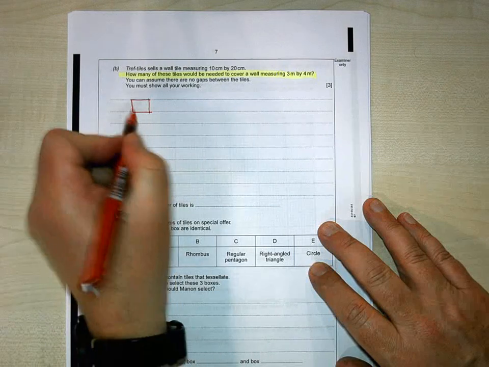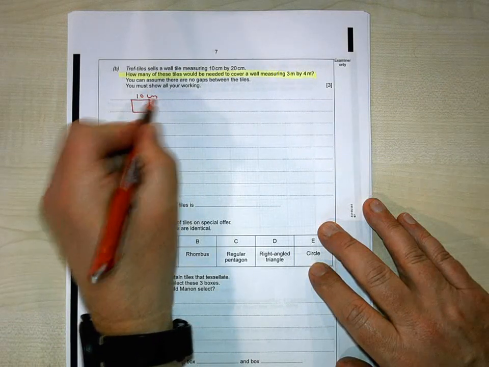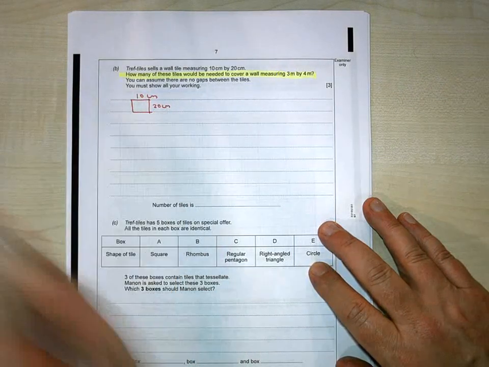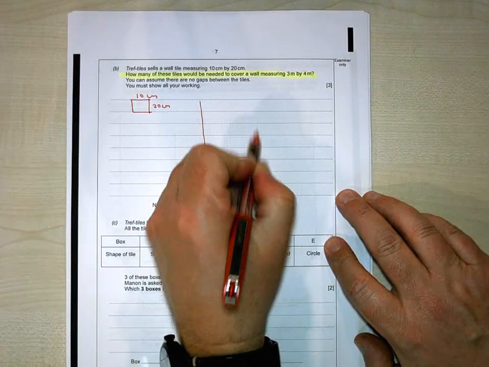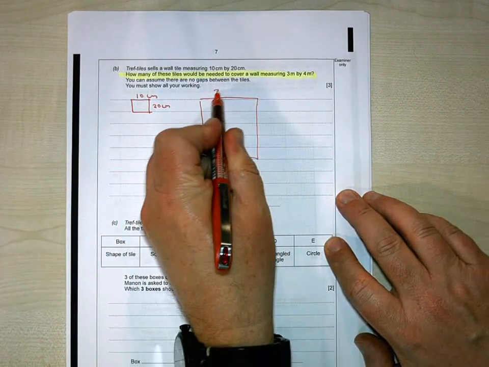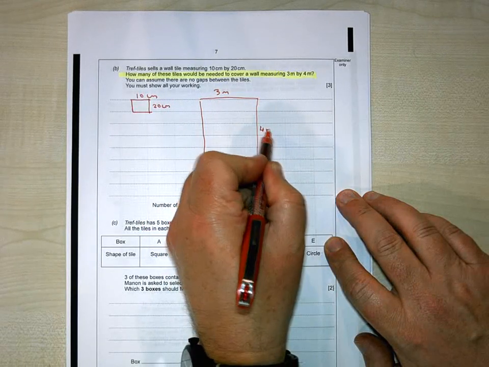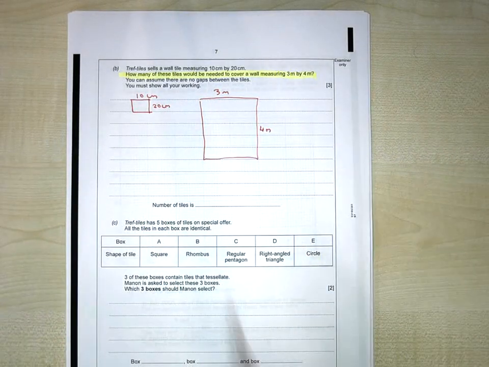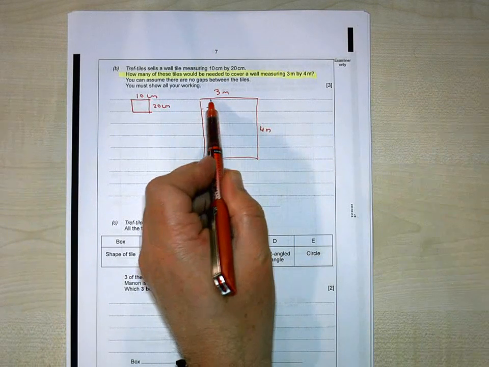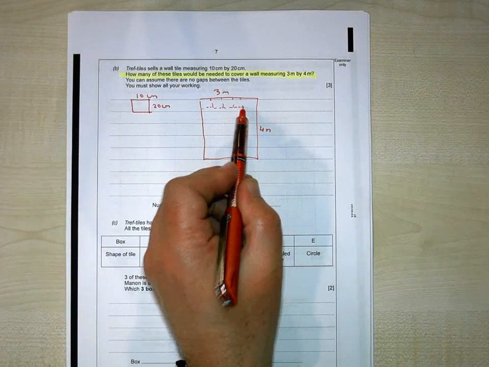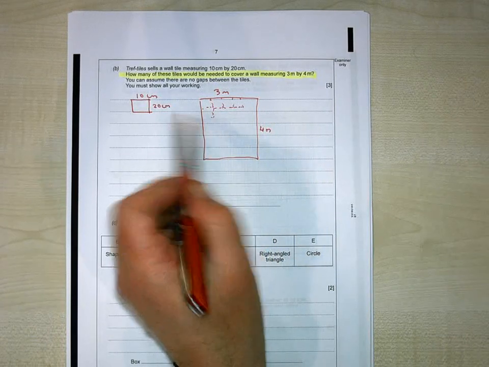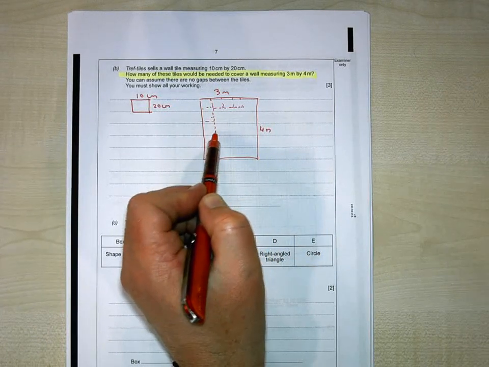So here I've got a 10 centimetre by 20 centimetre tile, and I want to find out how many of those are going to fit on a 3 metre by 4 metre wall. So I want to see how many 10 centimetres fit that way, and how many 20 centimetres are going to fit that way.